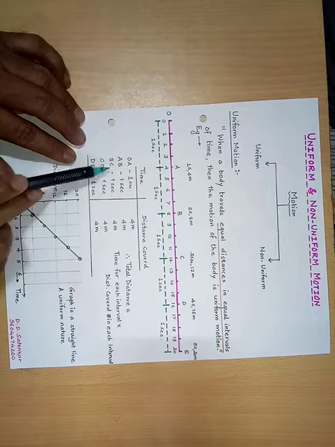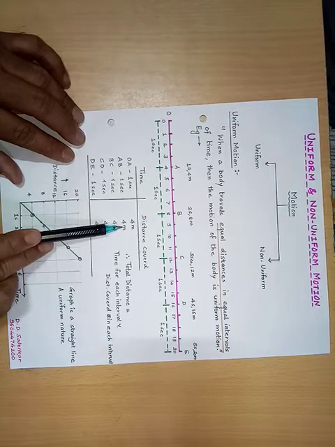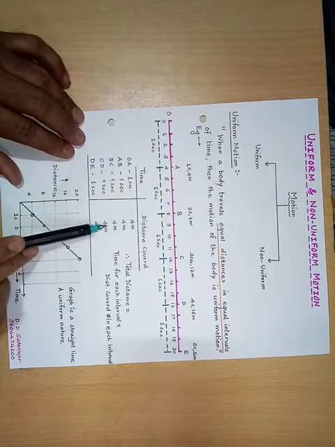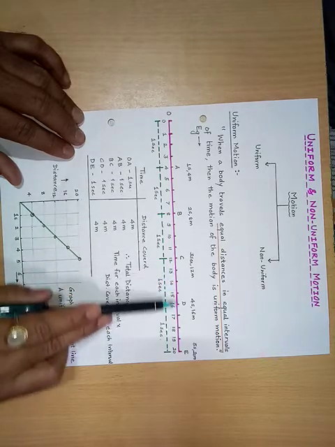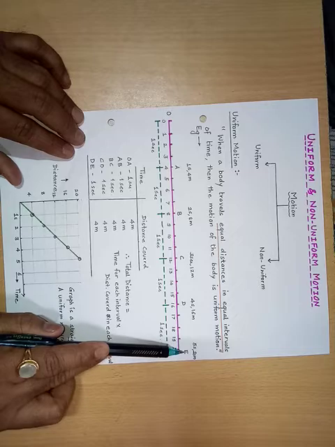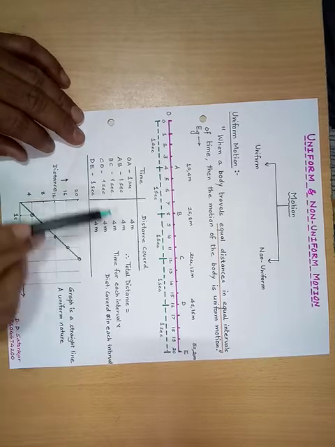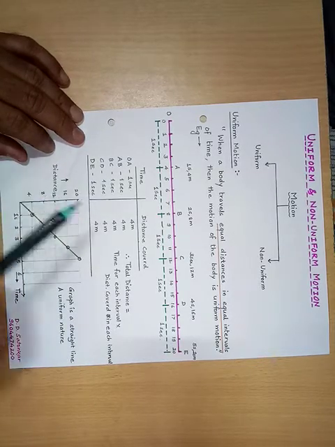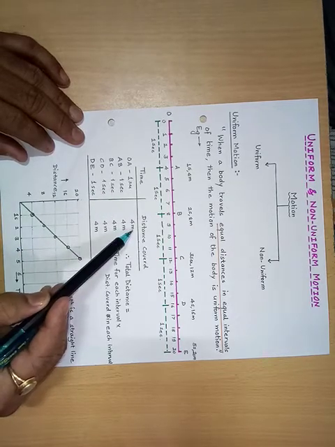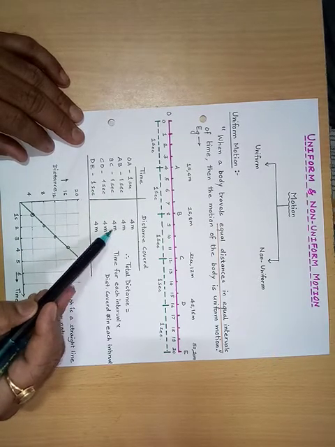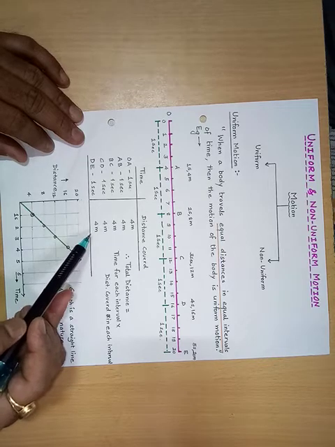From A to B, the distance covered is 4 meter. Again from B to C, 4 meter. If you move ahead, the same scenario repeats up to the final point E. If you observe this table carefully, you will find that in each equal interval of time, the object is traveling equal distances.